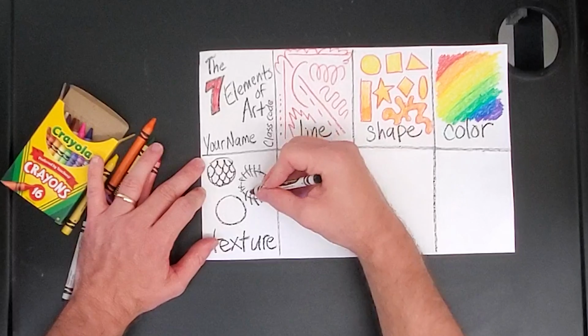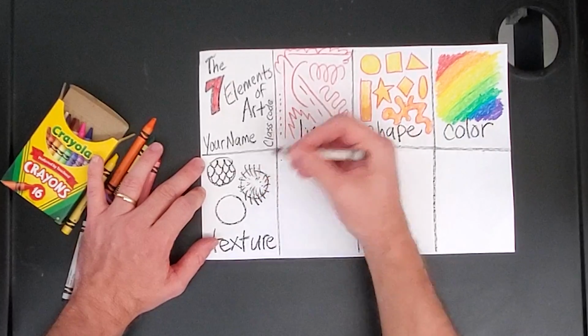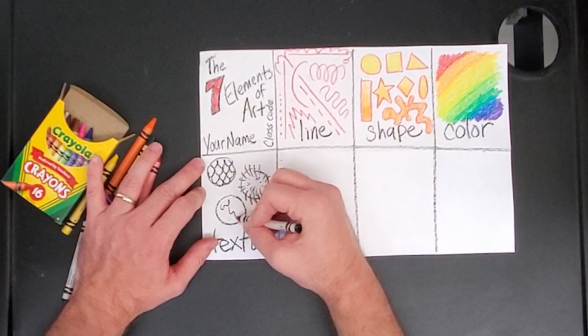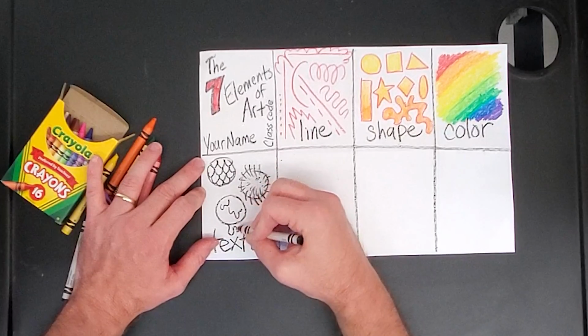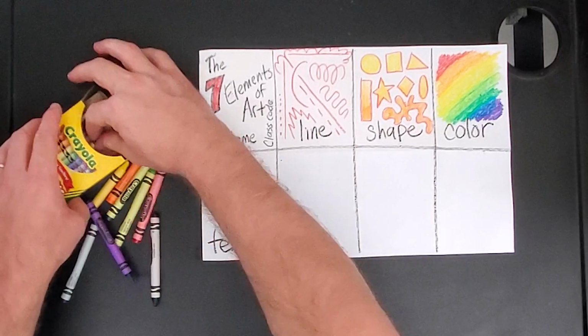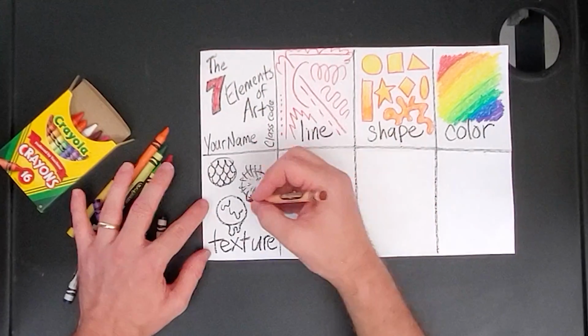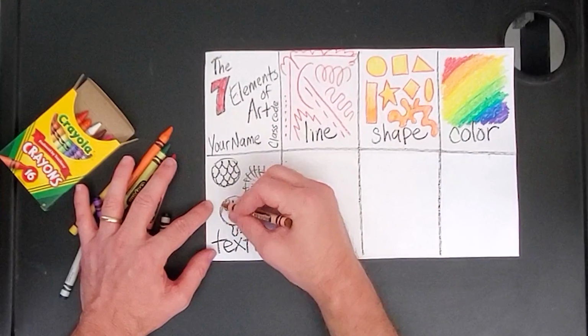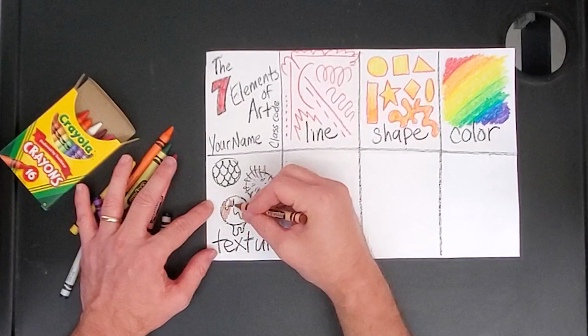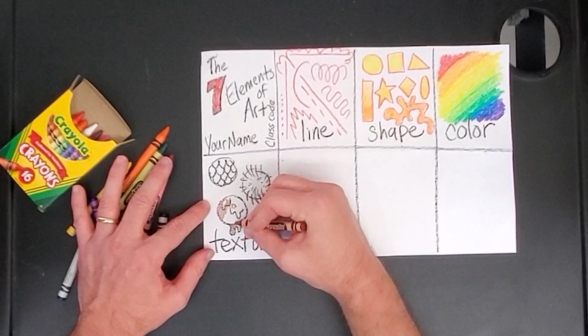Tactile texture is real texture. It's the way the surface of an object actually feels. Sandpaper is sandy, cotton balls are soft and fluffy, tree bark is bumpy and sometimes sharp. Implied texture is the way the surface of an object looks like it feels.